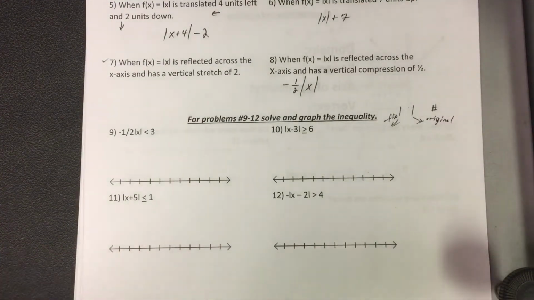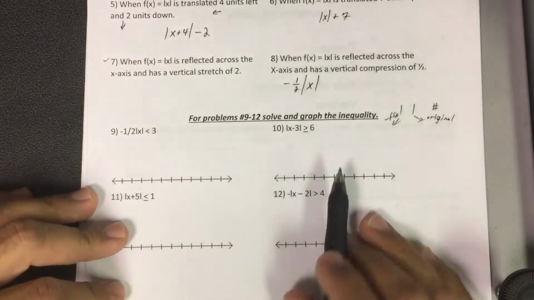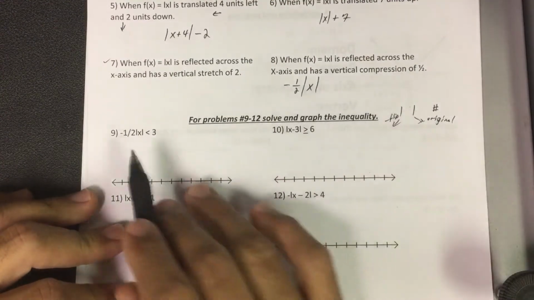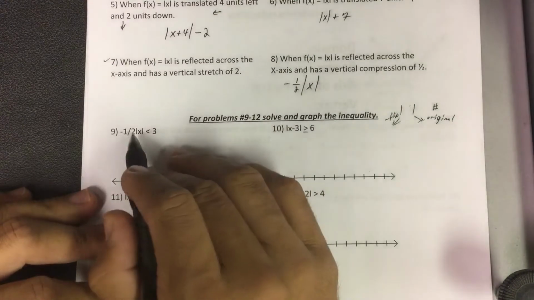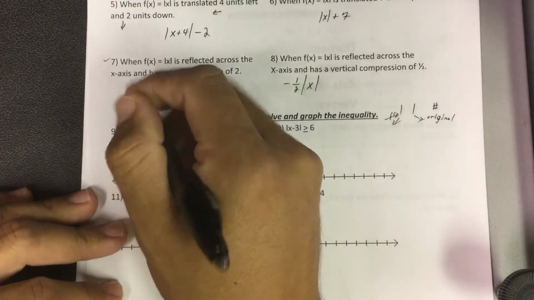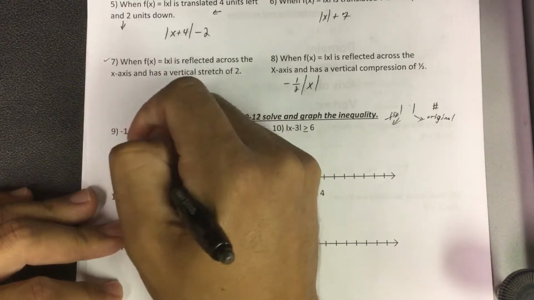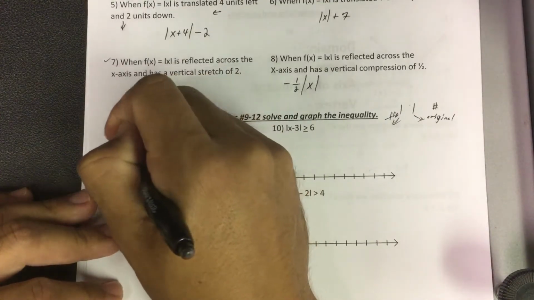Okay, what does that mean? If you don't know what that means, you're kind of in trouble, right? But what we need to do is first, you have to get absolute value by itself. So if you have stuff in front, you have to move it. So this is 1/2 times the absolute value. So what I need to do is get rid of that. Okay, so I could multiply this by -2.